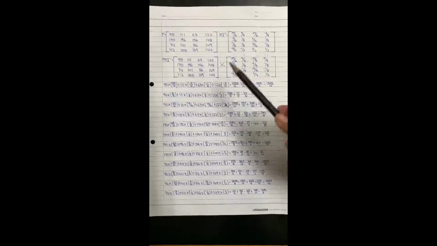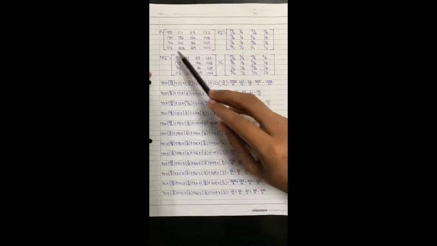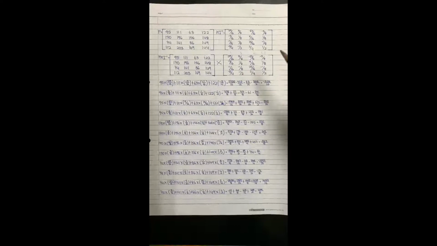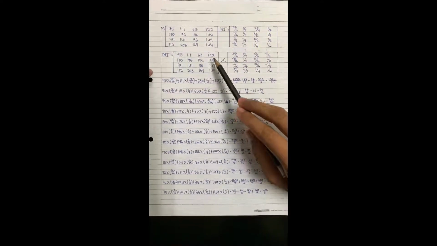And to get the third column of the first row, we need to multiply the first row of P and the third column of the inverse of K1. And the same goes for the fourth column of the answer in the first row. We have to multiply the first row of P and the fourth column of the inverse of K1.